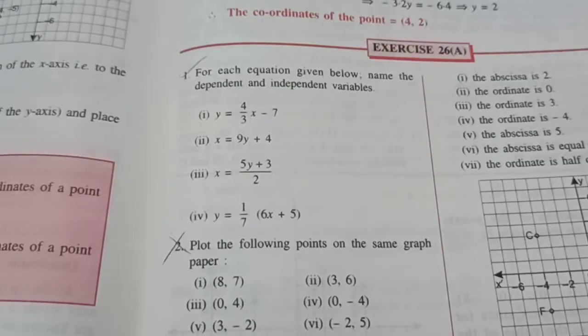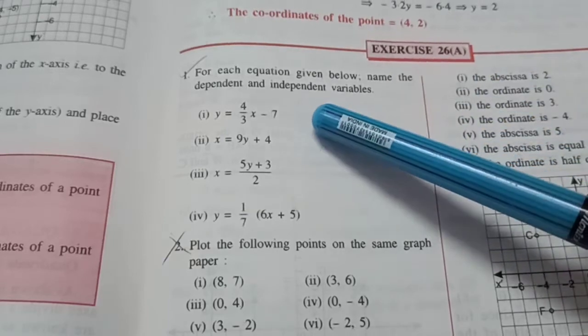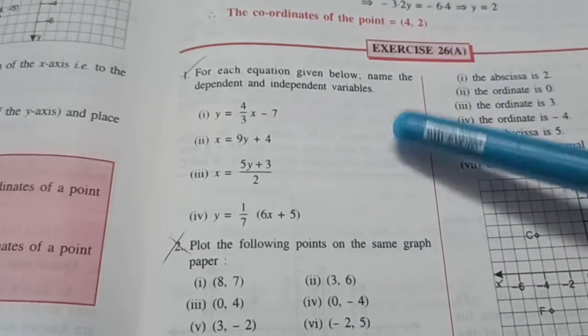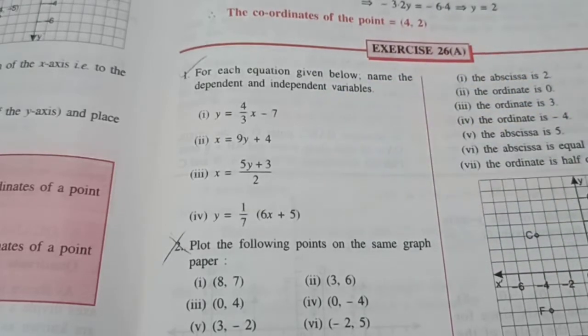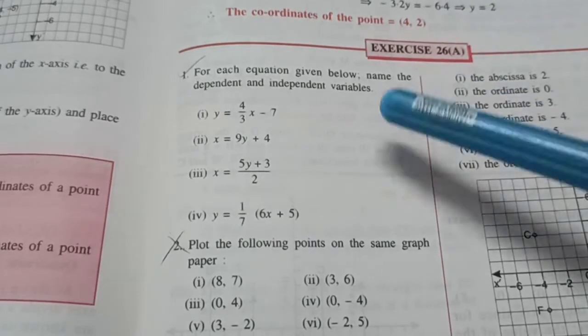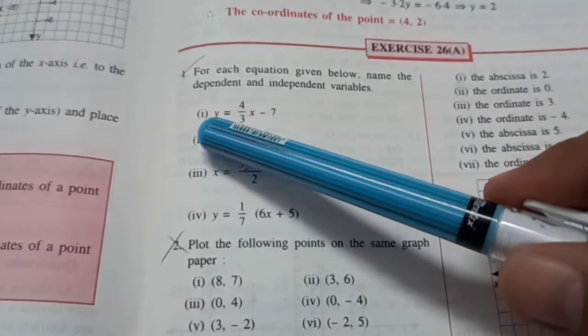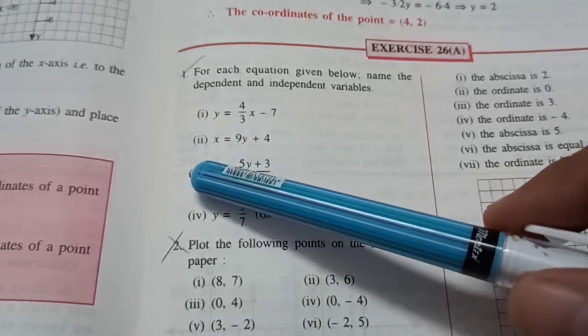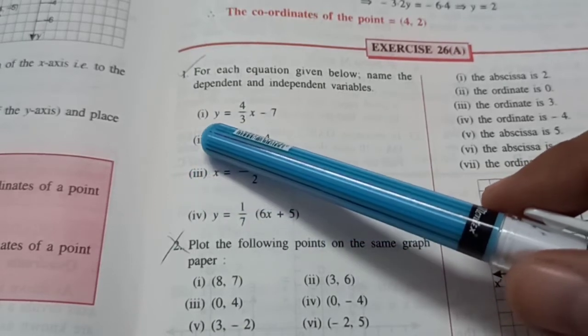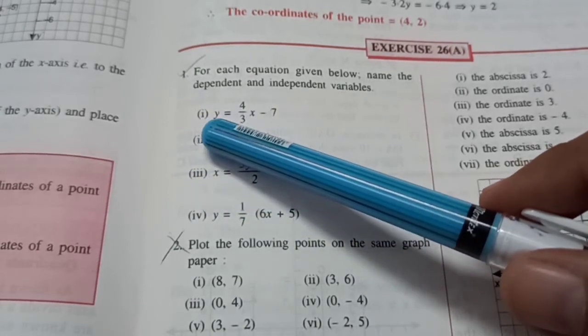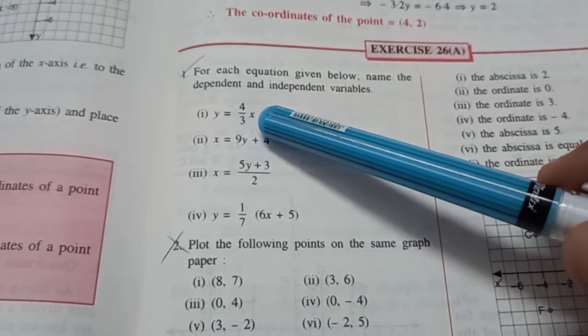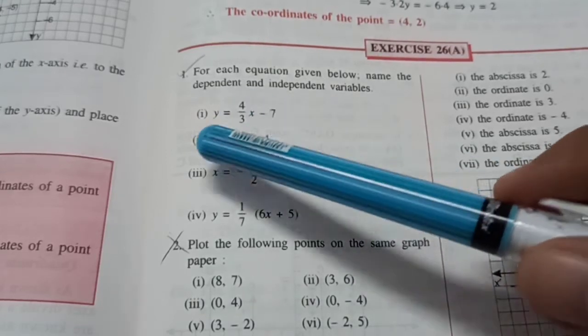Now in 26A exercise, we have to identify the dependent and independent variables. Here, the variable on the LHS, which is alone, is called the dependent variable, whereas this x is independent for this equation.